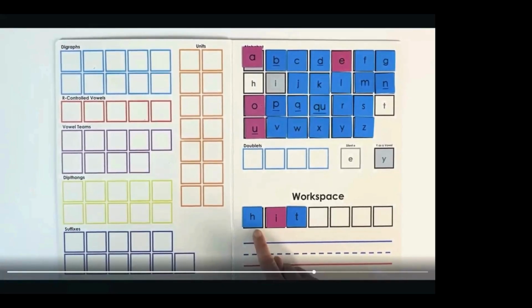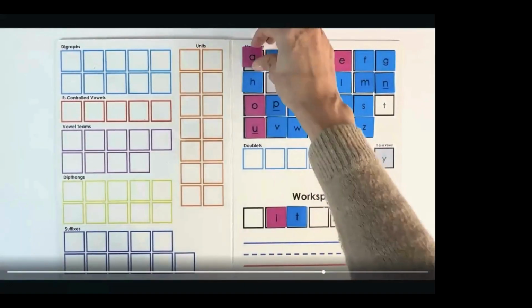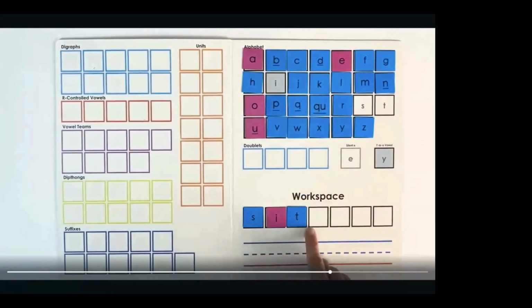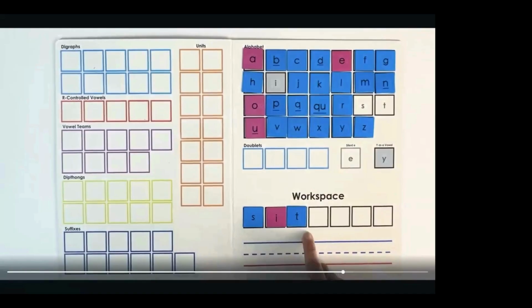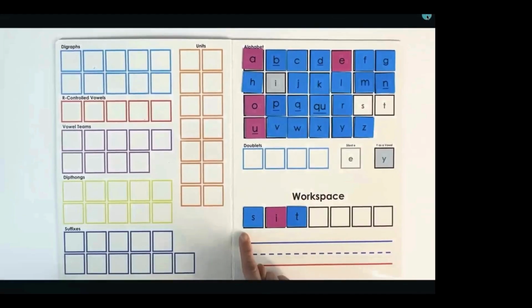Now I'm going to change the H to an S. So I'm changing the H to an S. So now let's figure out what word we have here. What word is that? Let's try to sound it out together. I've got s, i, t, sit. I changed hit to sit. So which letter did I change? Yes, I changed that first letter from an H to an S to go from hit to sit.